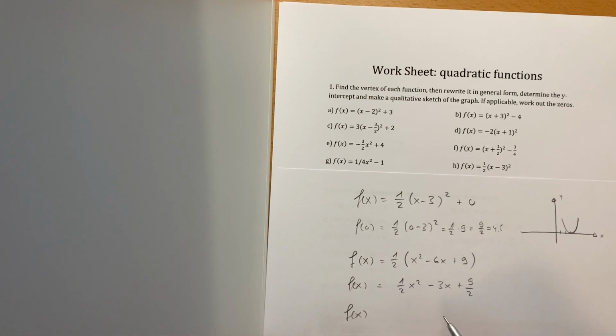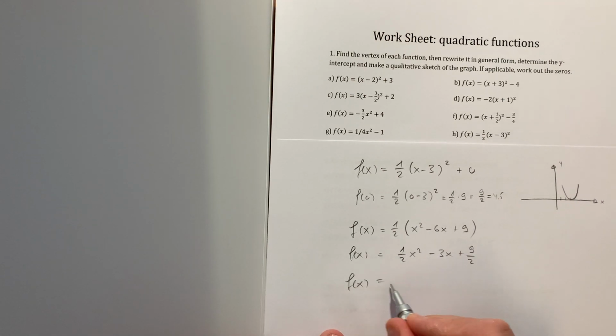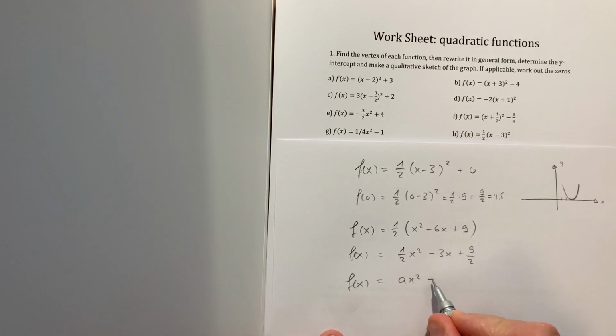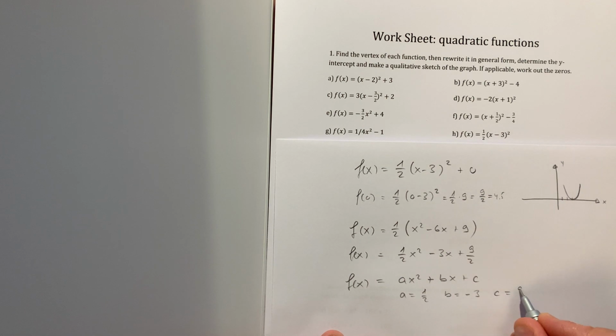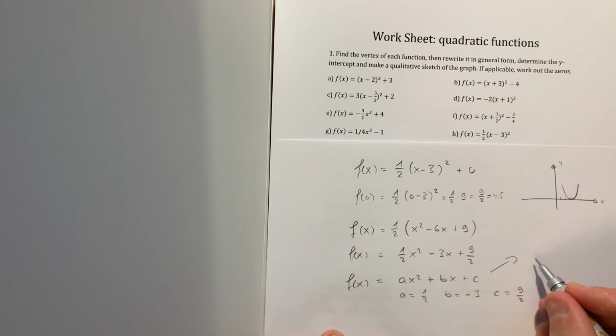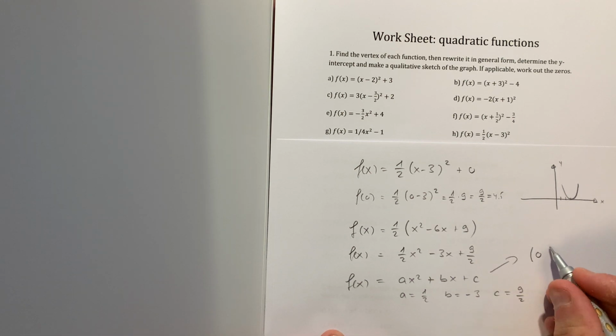When you write it up like this, ax squared plus bx plus c, then a is obviously 1/2, b is minus 3, and c is 9/2. And you can clearly see that your y-intercept will be 0, 9/2.